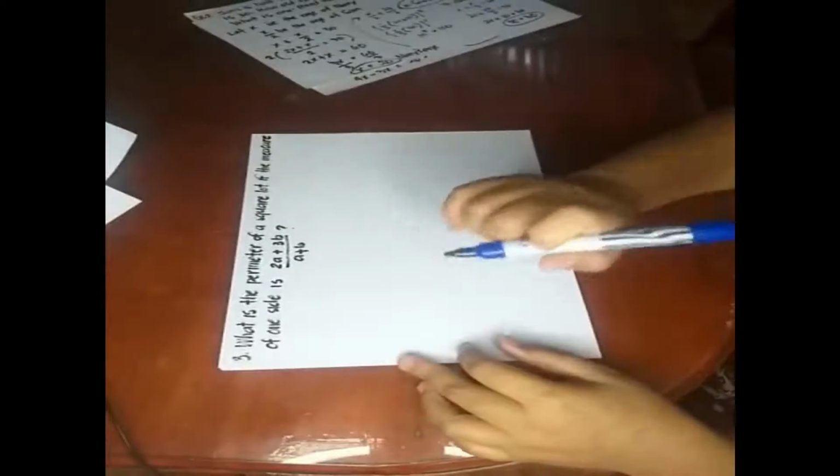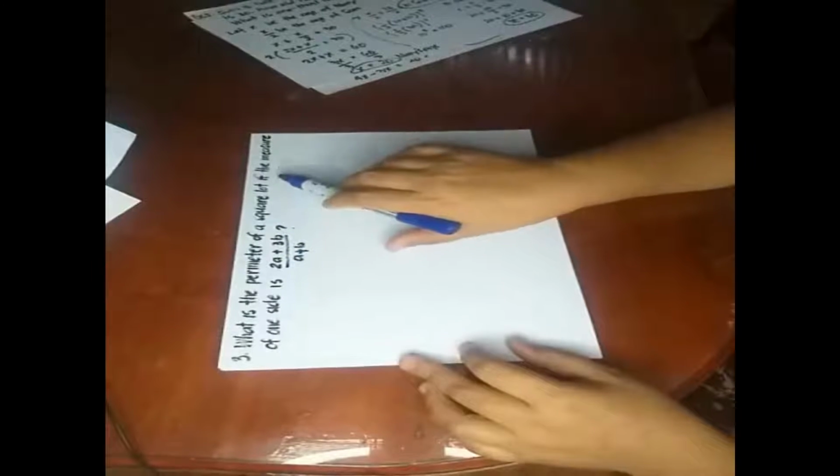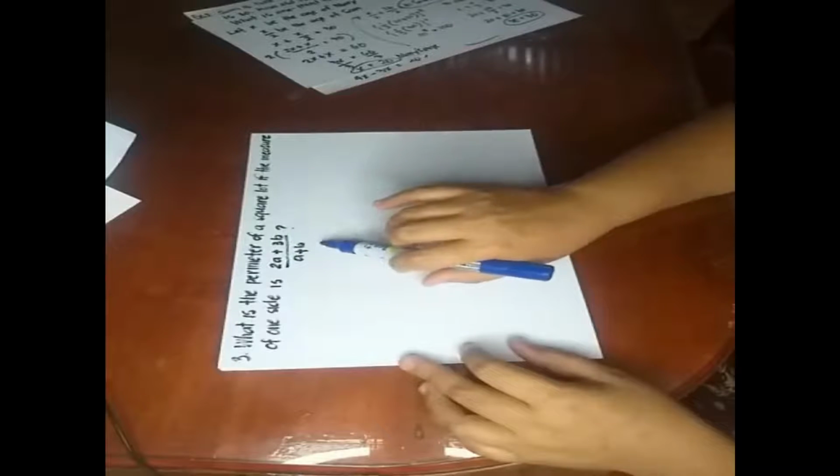Let's go to example number 3. For example number 3, what is the perimeter of a square lot if the measure of one side is 2a plus 3b over a plus b?